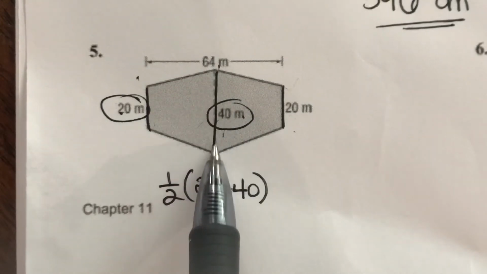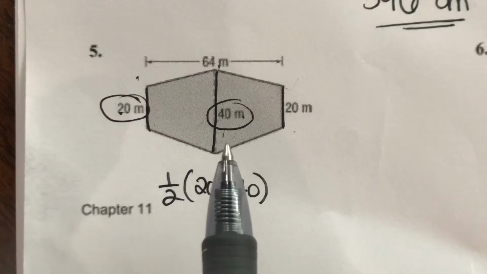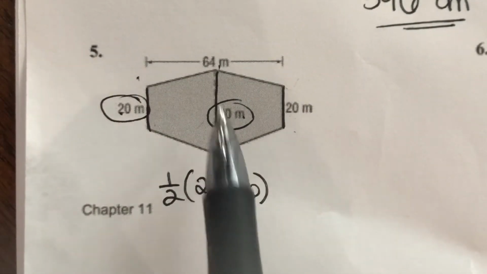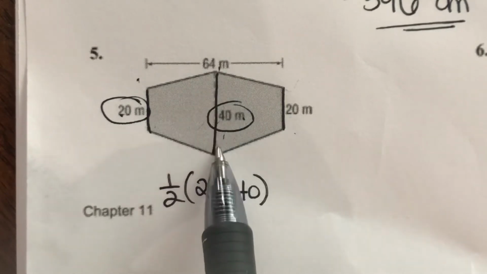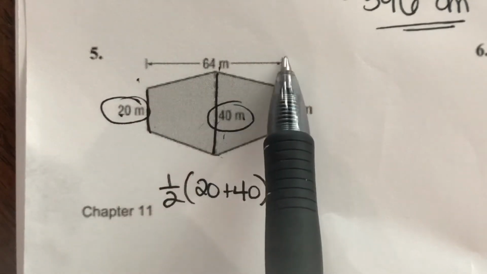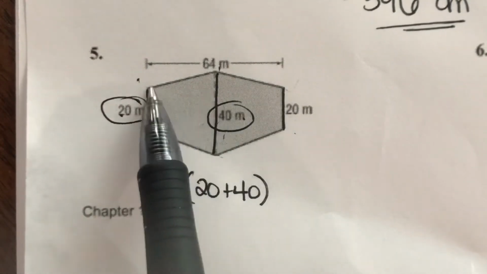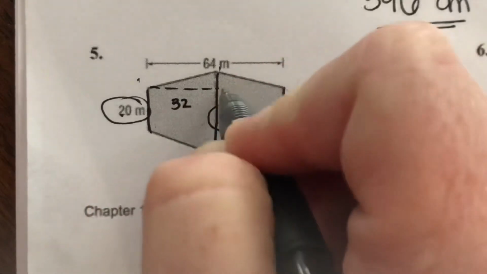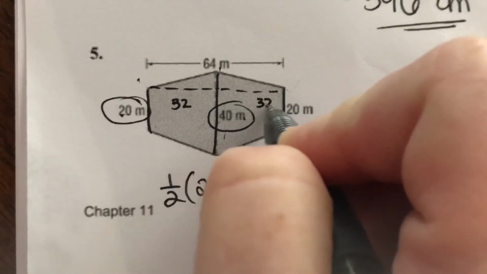This is 20, this is 20, this is 40. So it looks like maybe this is in the middle. I think for this one, I'm just gonna assume that this is exactly in the middle. It appears to be, you can't normally assume, but I'm gonna assume that for this one. So if this is 64, I'm gonna assume the height here is half of that, which is 32. Same thing over here. The height of this one we're gonna say is 32.